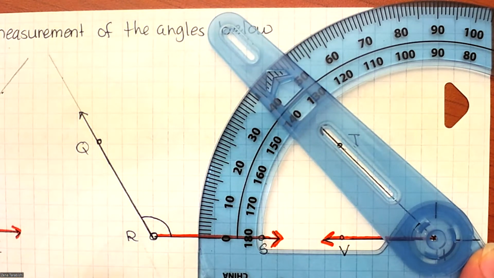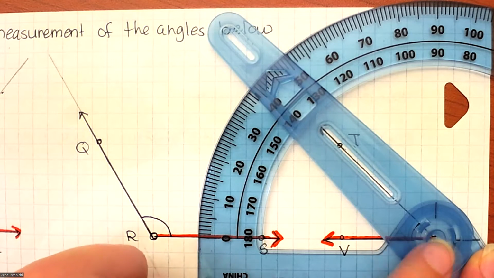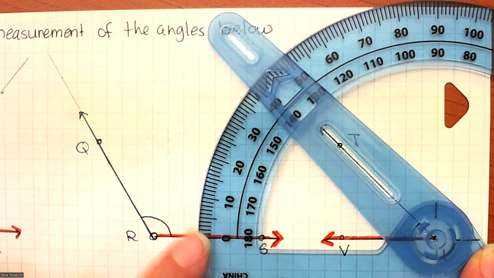So I have it lined up over here with the little line. I have the vertex in place. I figure out which side is pointing at 0, and that's the side that I use the measurements for. So either the inside or the outside.